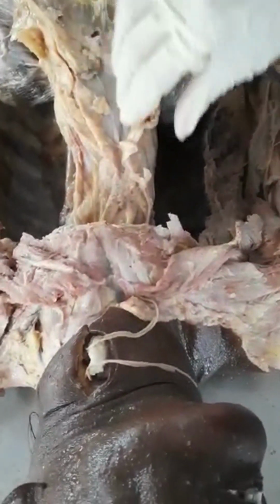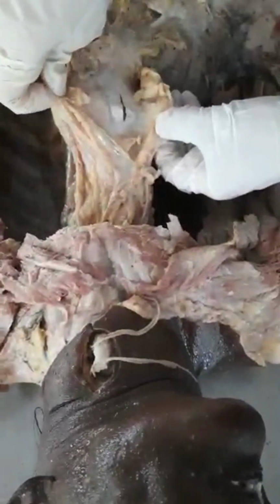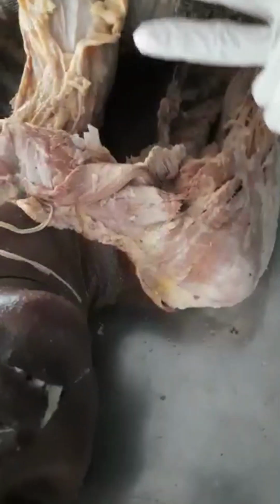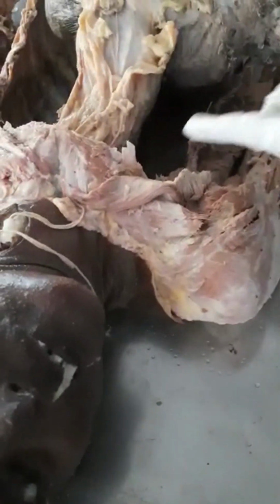Now here you are able to see the structures of the middle mediastinum. This is the pericardium with the heart. The pericardium shows 2 sinuses. Now we will see the transverse sinus.